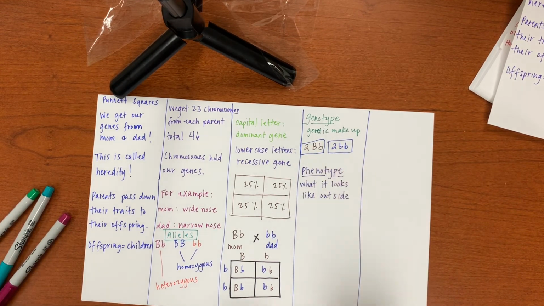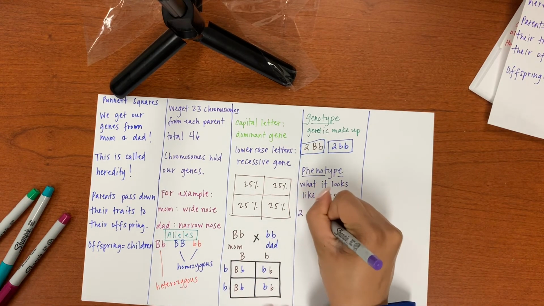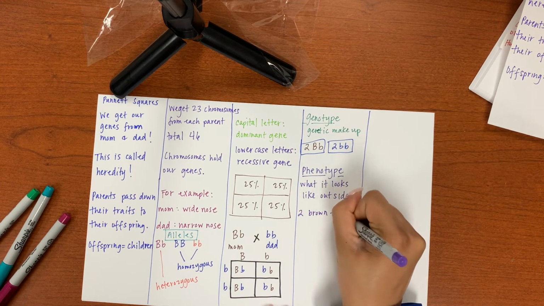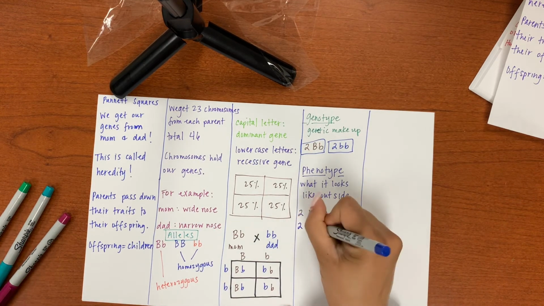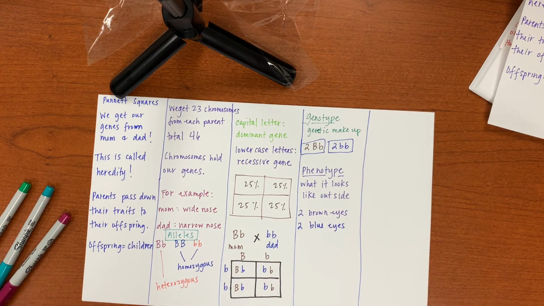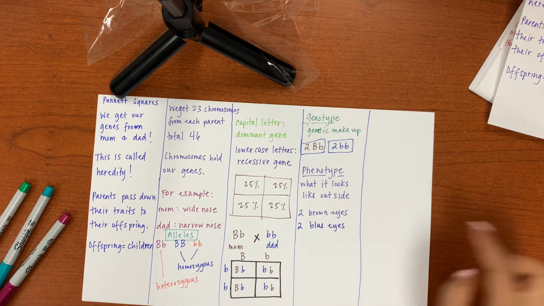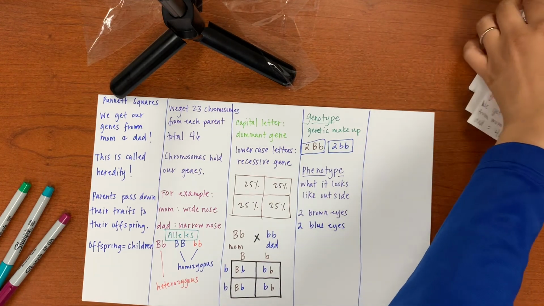So we already put it in letter form, but now I want you to tell me that we have 2 brown eyes and we have 2 blue eyes. That would be the phenotype, what it looks like on the outside, the physical representation.